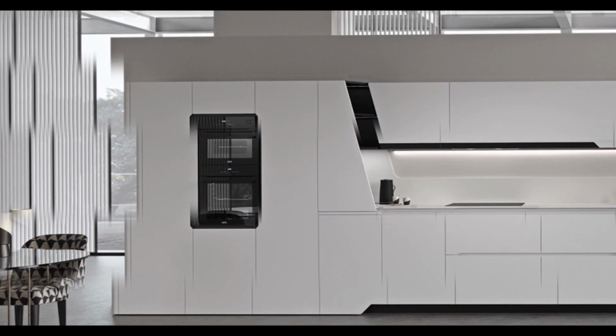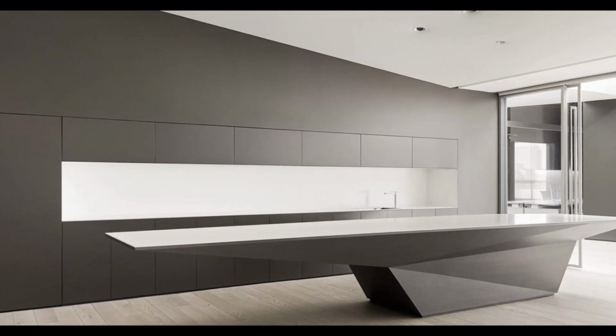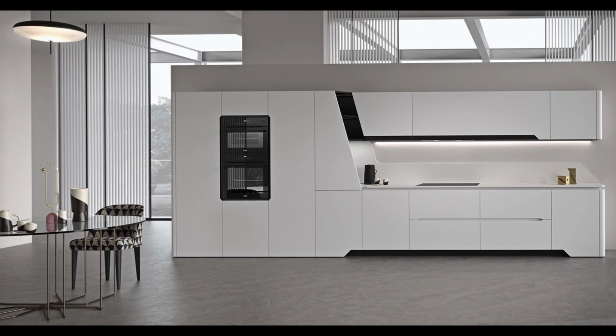Now you have some visuals of how your dream kitchen looks. Then I'm categorizing these designs into three styles. The first one is ultra-modern, the second one is modern contemporary, the other one is classic. Now I'm going to explain these three styles with images for you to get a better idea.